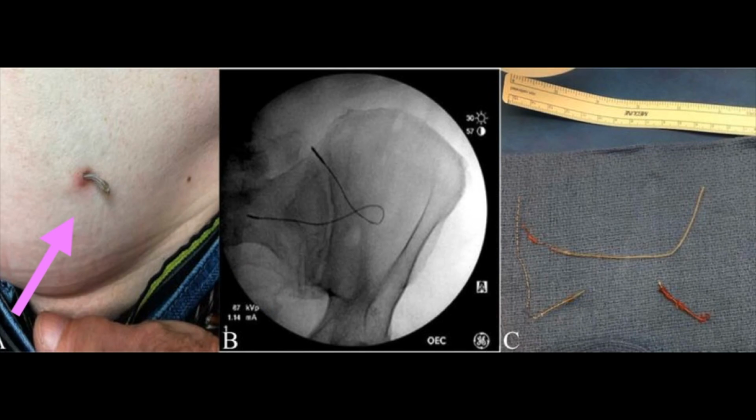Here's a nerve stimulator gone bad, where it's protruding from the skin. This is the x-ray of the stimulator before removal. And here is the removal of the fractured stimulator lead.